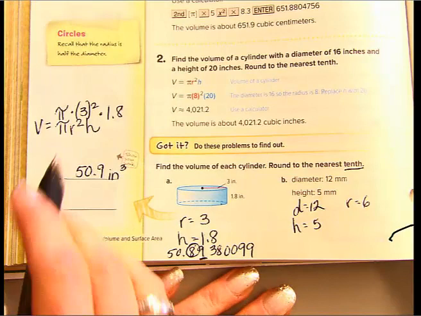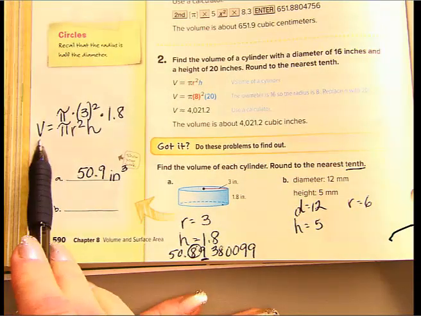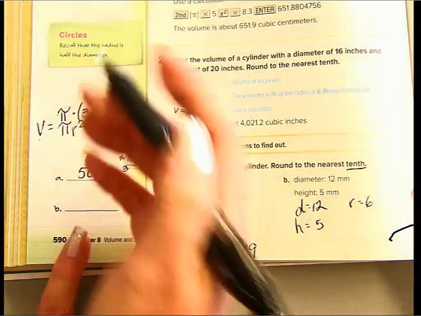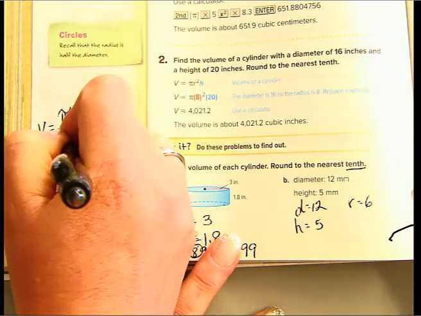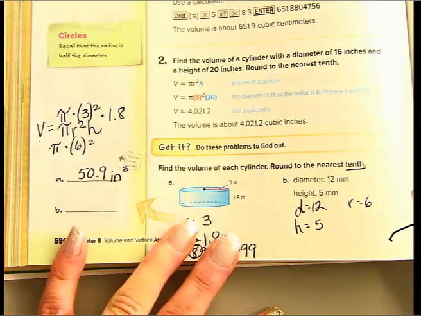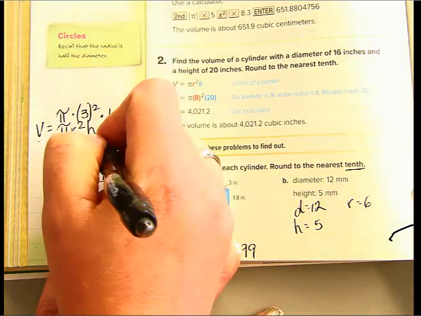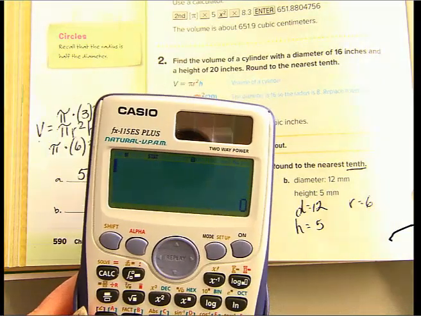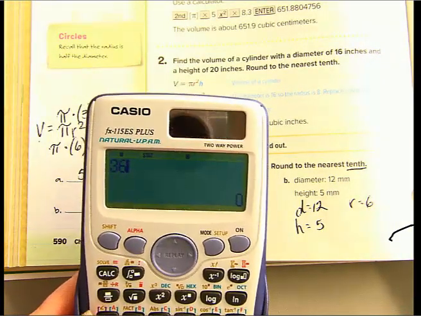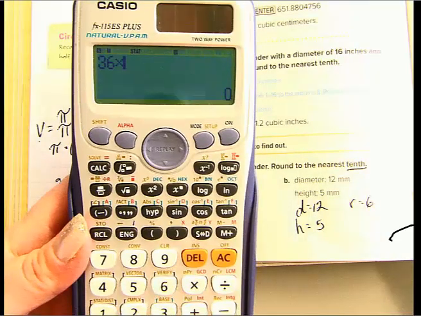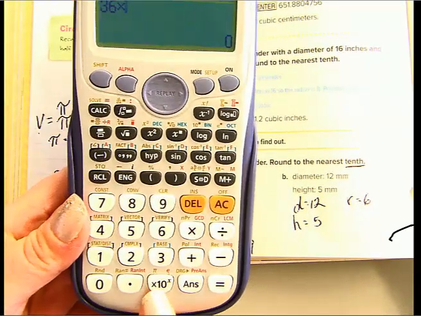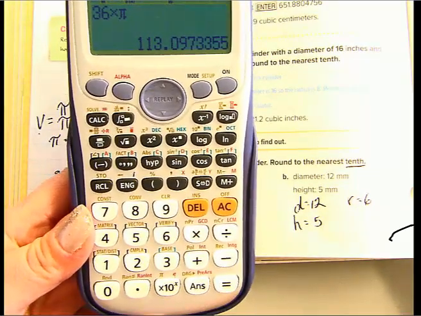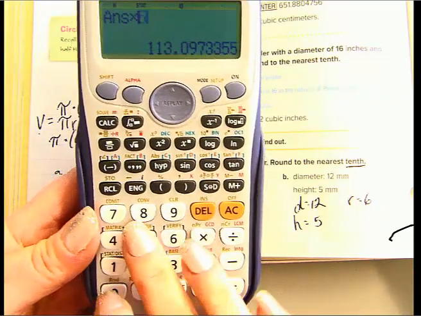So again, here's my equation. My equation or my formula is volume equals pi times radius squared times height. My radius is 6, so I have pi times 6 squared times my height. It tells me my height is 5 millimeters times 5. So now I have 6 squared. 6 times 6, hopefully you know, is 36. So I have 36 times pi, remember shift, down here at the scientific notation button. That's my pi button. That gives me 113 point blah, blah, blah. And then I take that times the height, which is 5.